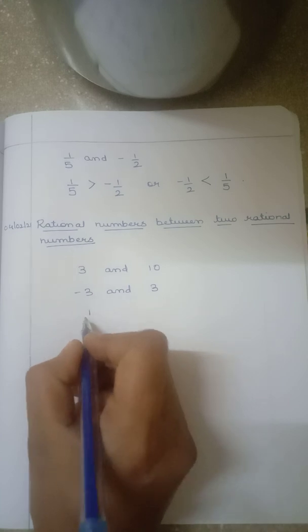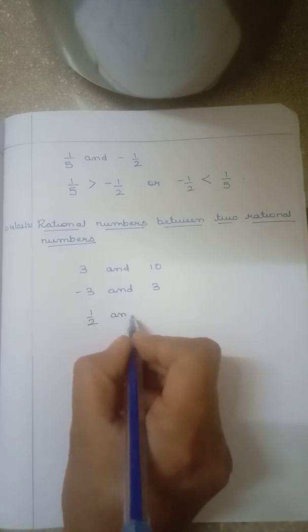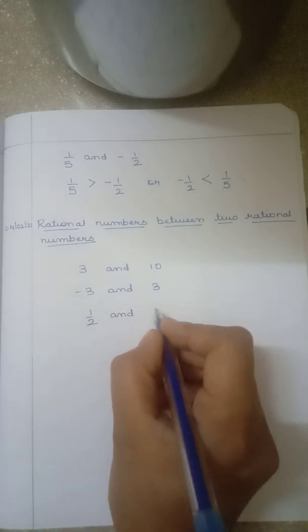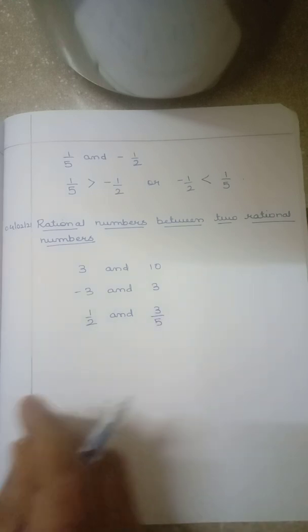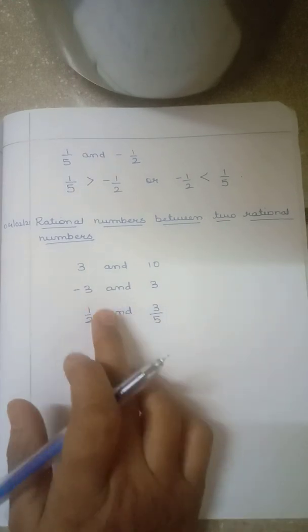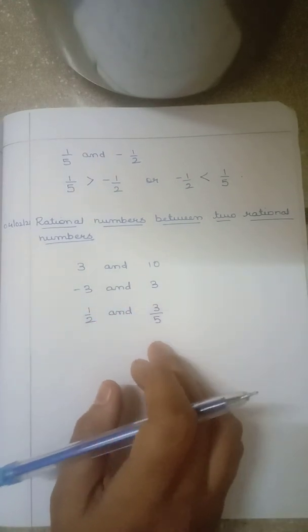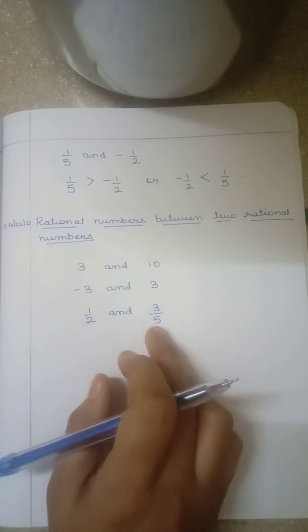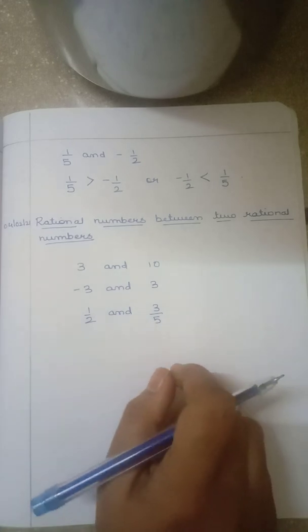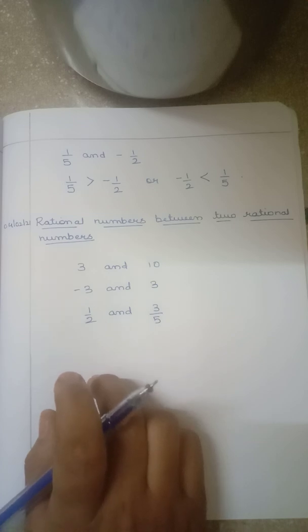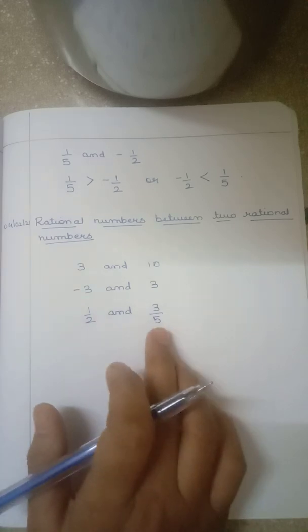But now can you tell, in between 1 by 2 and 3 by 5, how many rational numbers are there? No, you cannot tell. It is difficult. You have not learned this. Okay, so today we will see how to find rational numbers between two given rational numbers.